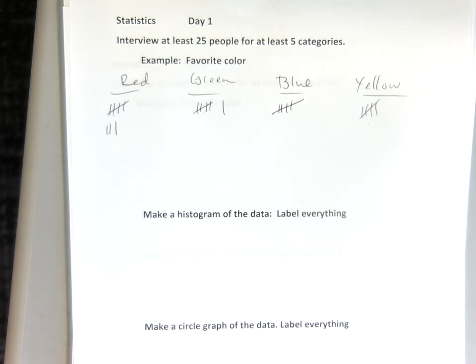All sorts of ideas, but you've got to come up with something where you can interview people, okay? I don't want numerical data. I don't want like how tall are you. We'll do that tomorrow. I just want 5 categories. I only have 4 up there, but that's okay because I want to show you how this is done.